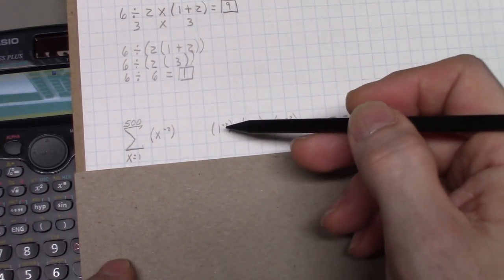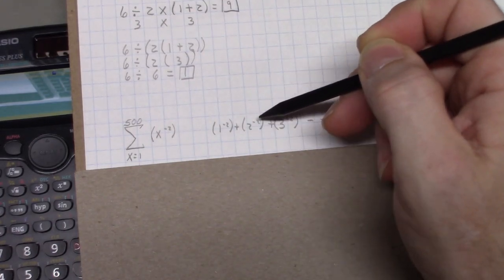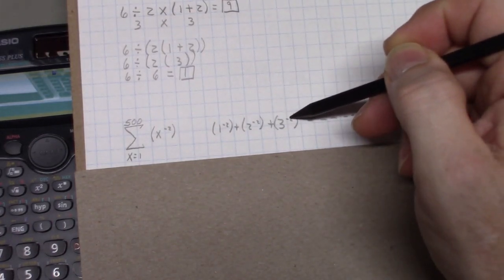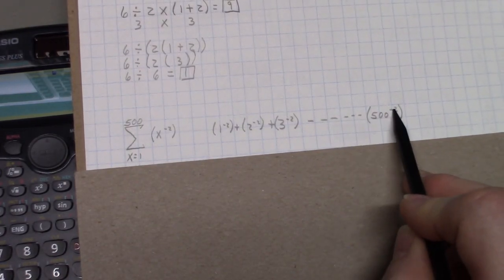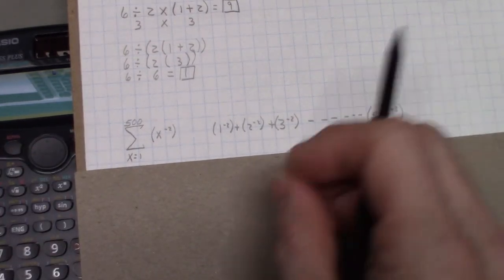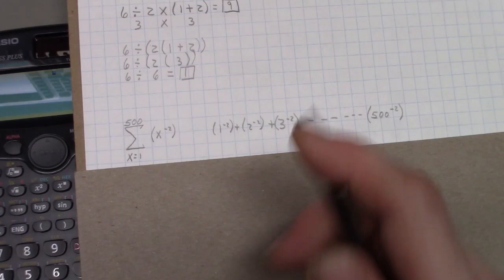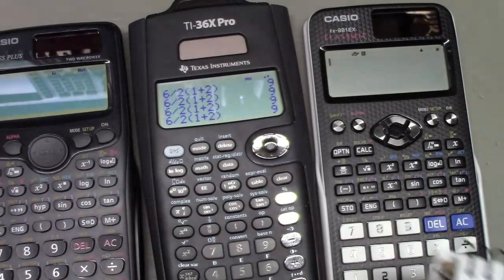So basically what the calculator is doing is 1 to the minus 2 plus 2 to the minus 2 plus 3 to the minus 2, all the way out to 500 to the minus 2. So it's crunching all of this down, adding it all together to give you an answer. That's just a lot of math. Fast calculators can do it as fast as you can hit the button. Slow calculators can take what can seem like a painfully long time. So let's demonstrate that.